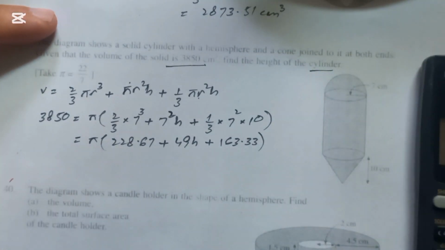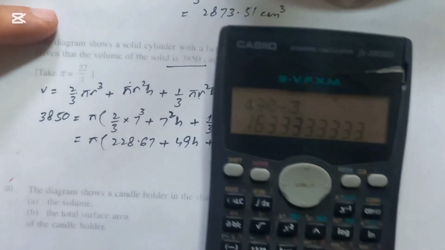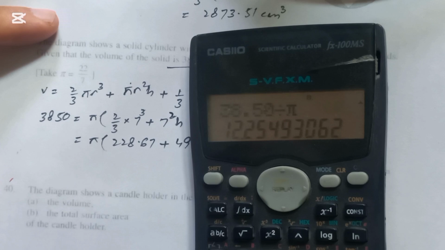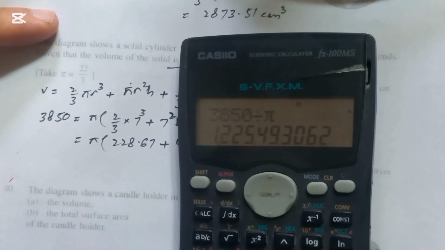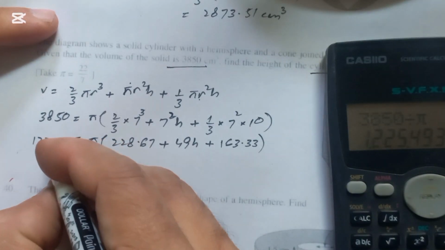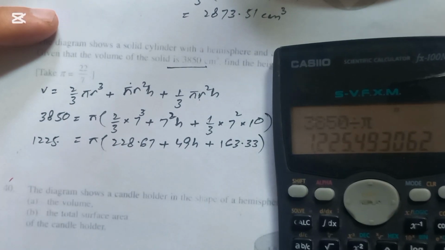Okay, pi will go to the left side, so 3850 divided by pi, answer is 1225.49.